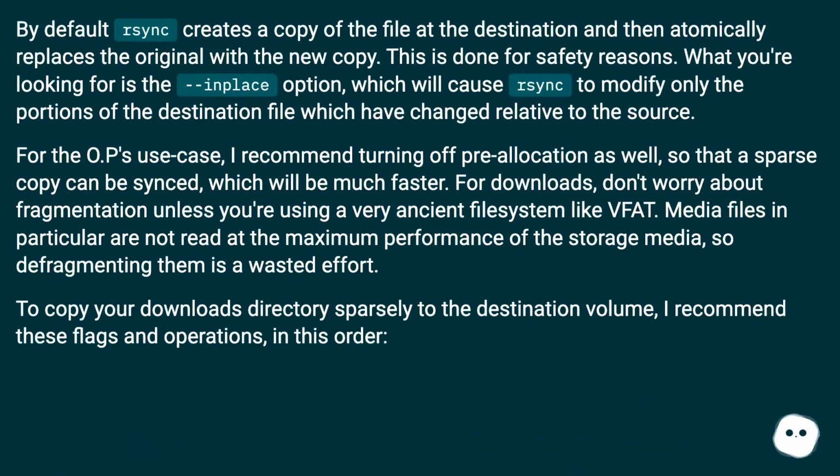By default, Rsync creates a copy of the file at the destination and then atomically replaces the original with the new copy. This is done for safety reasons. What you're looking for is the --inplace option, which will cause Rsync to modify only the portions of the destination file which have changed relative to the source. For the OP's use case, I recommend turning off preallocation as well so that a sparse copy can be synced, which will be much faster.